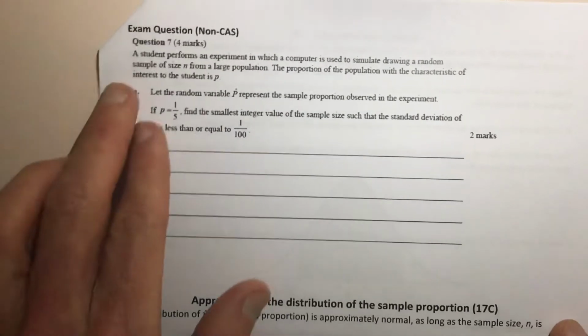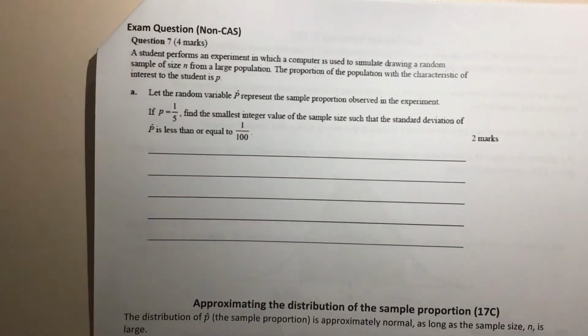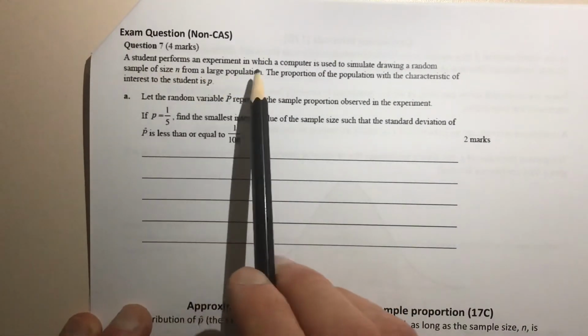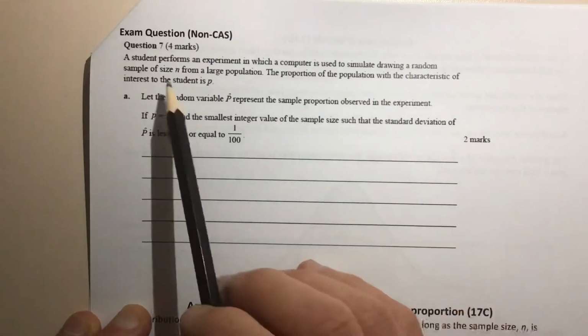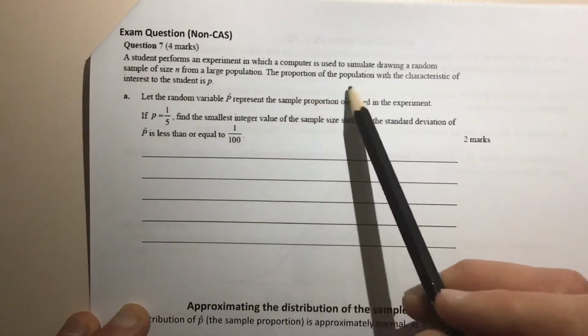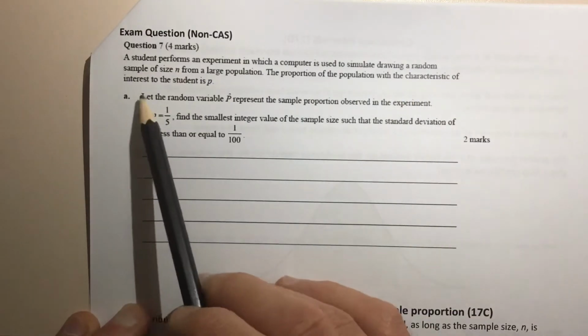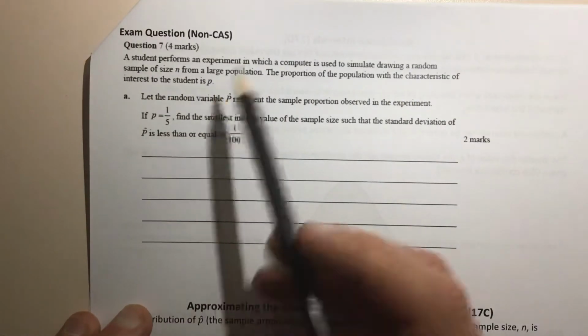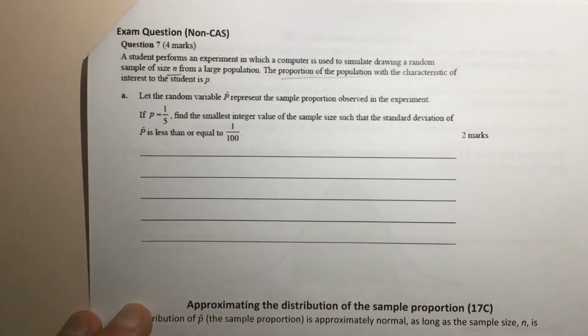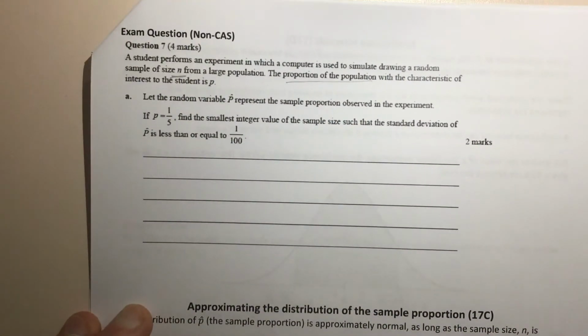Okay, this next one's an exam question from a few years back, so let's give this one a go. It's a pretty tricky one, but we'll give it a go. If you want to pause it and try it yourself first, that's not a bad idea. A student performs an experiment in which a computer is used to simulate drawing a random sample of size n from a large population. The proportion of the population with the characteristic of interest to the student is p. So p is the population proportion, n is the sample size. It's a really complicated way of just giving us the information that we're really used to.